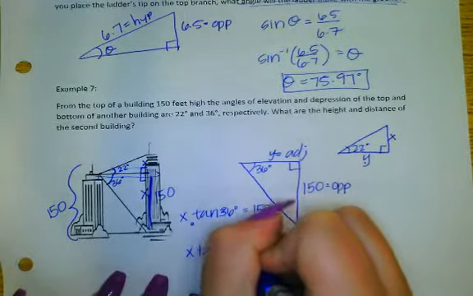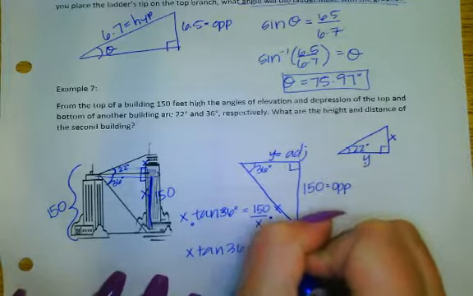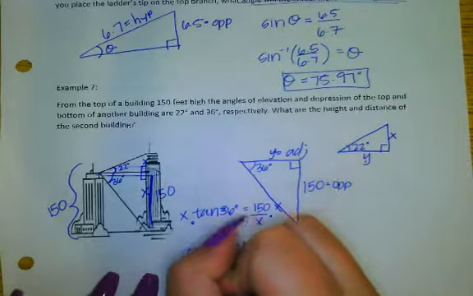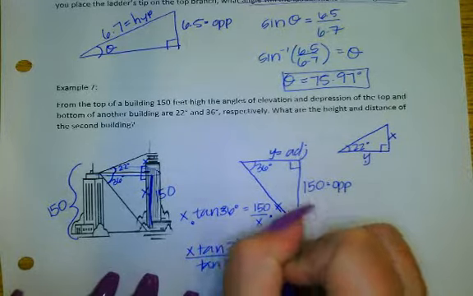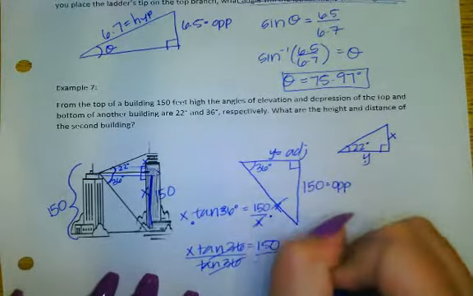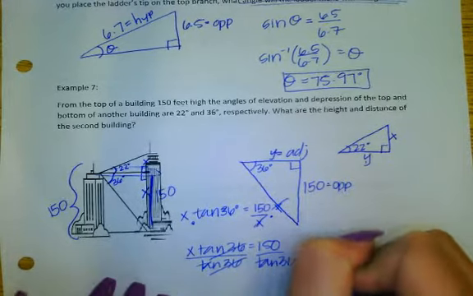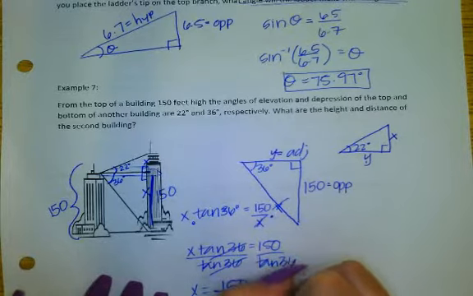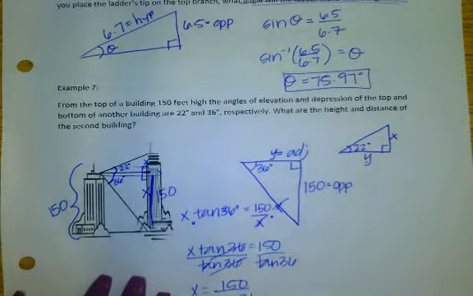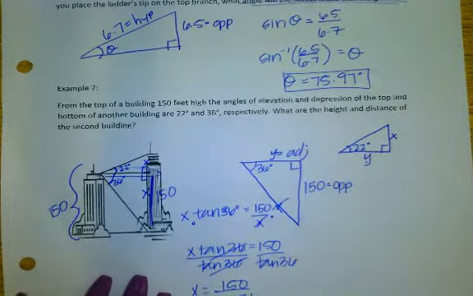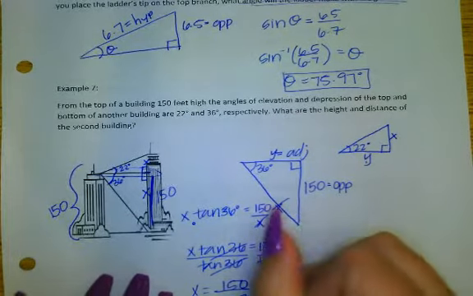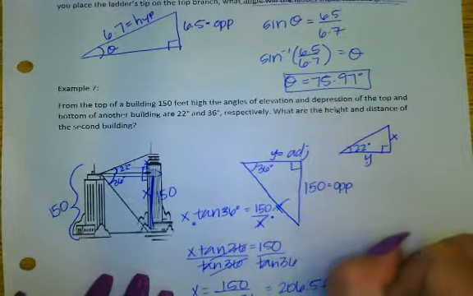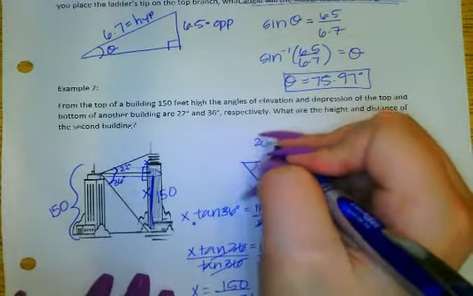Then how? Divide by tan 36. So I have x equals 150 divided by tan 36. Let's go to the nearest tenth. Okay, so we know this is 206.5, which makes this 206.5.